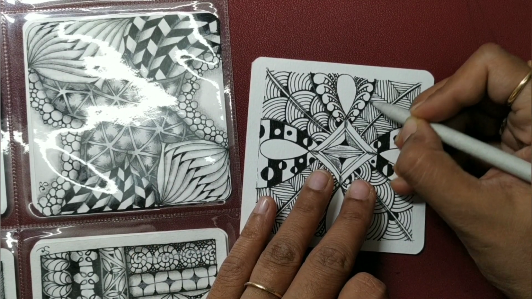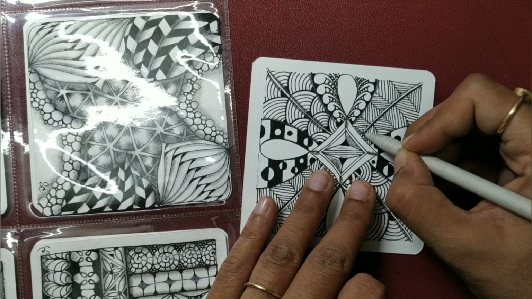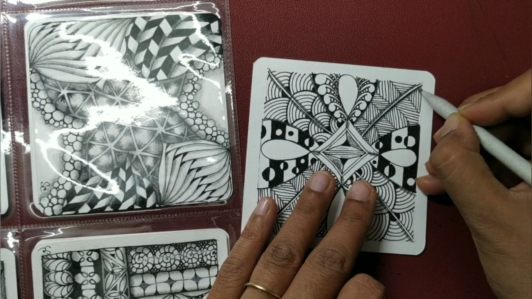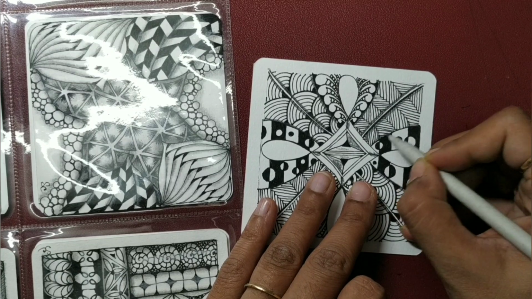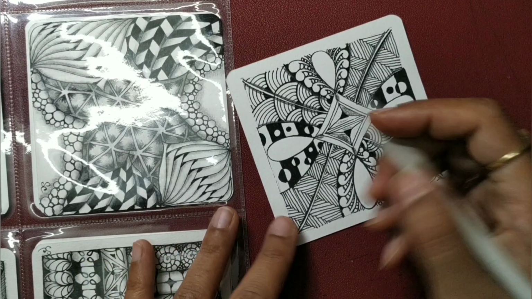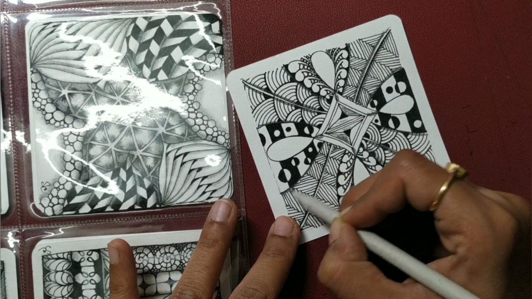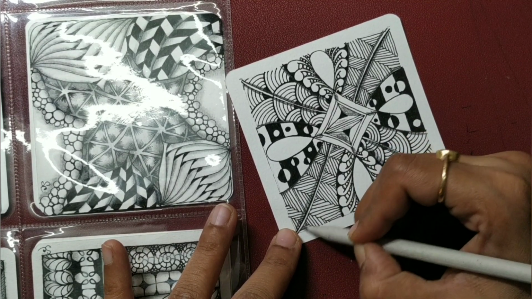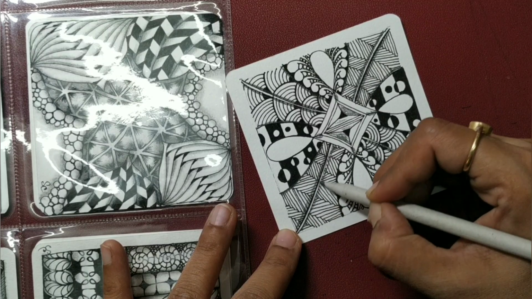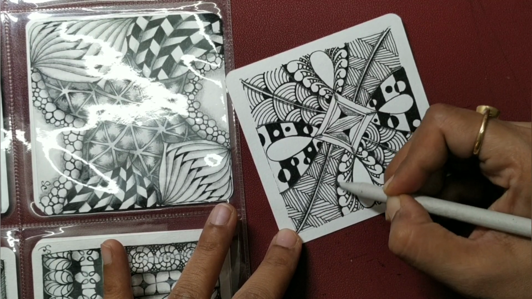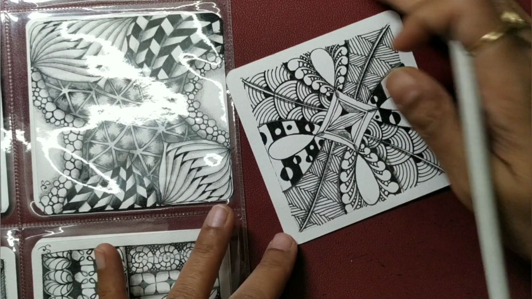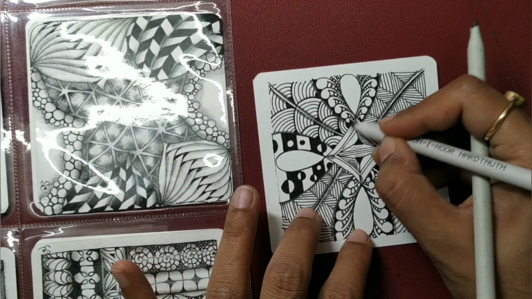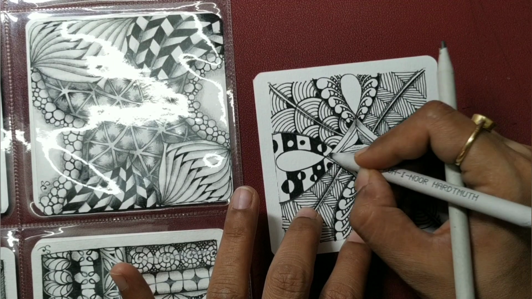Same with the hybrid. Let us shade this much and then we shall see what else we want to do. So I've started blending now.